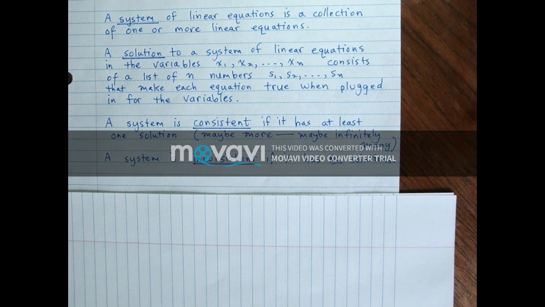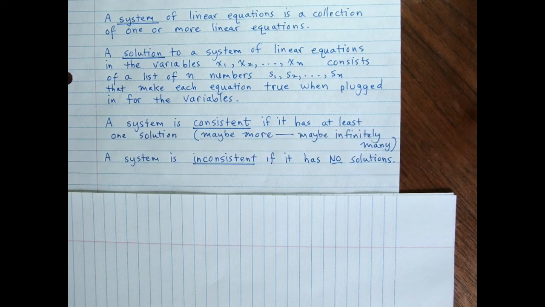So that's the end of this first video installment of section 1.1. We're going to move on to an example now and actually work through a problem, but we'll do that in our next video.